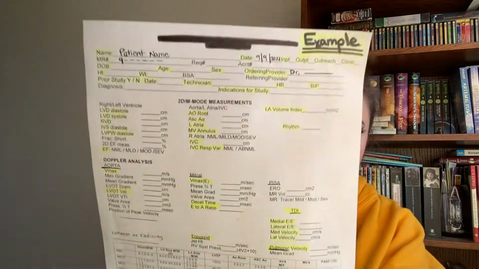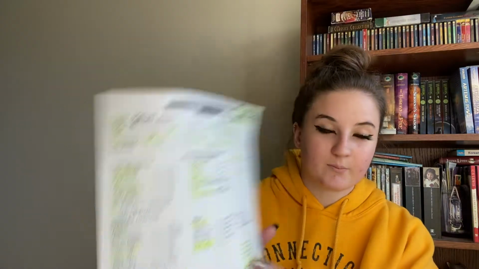Then the date, obviously. On this sheet, I have highlighted everything that I have to fill out for each patient that I scan. Obviously, this is an example. This is not anybody's actual information. I just want to make that very clear, okay? So let's go over it real quick. I'm going to move a little bit so you guys can see it.